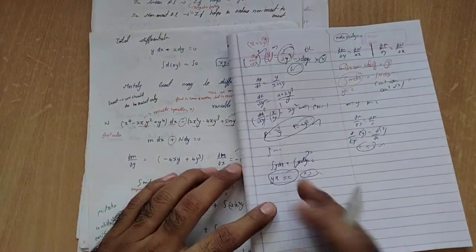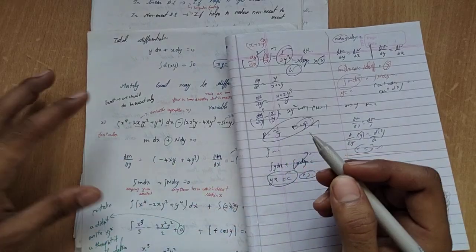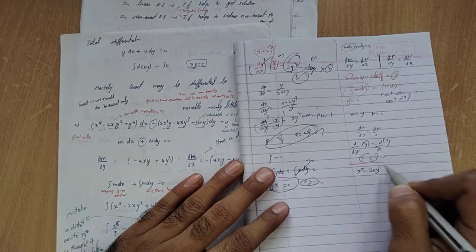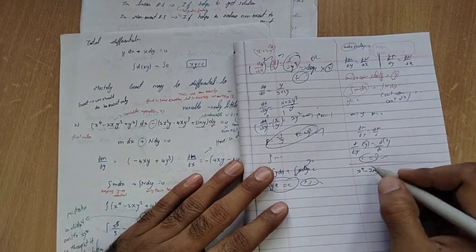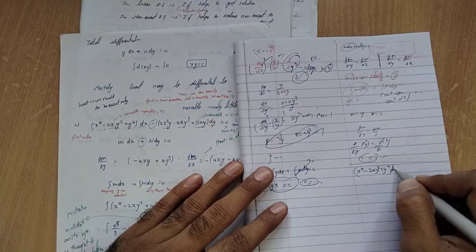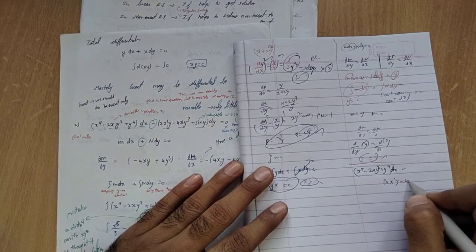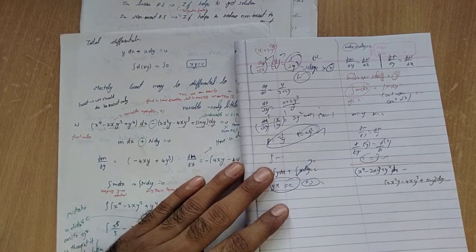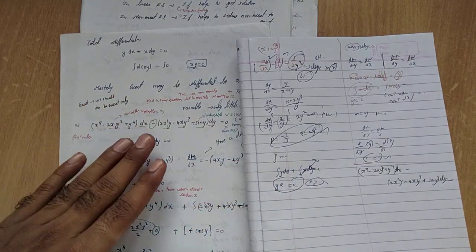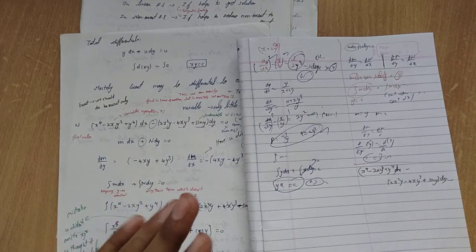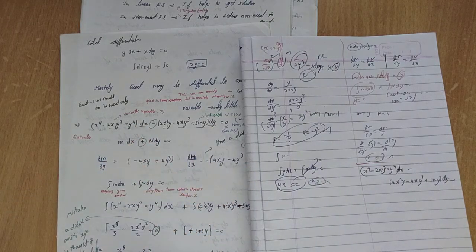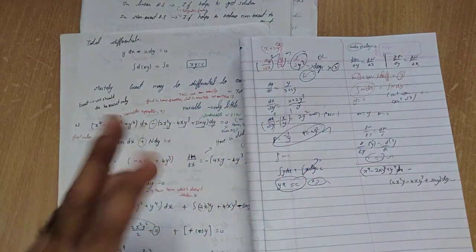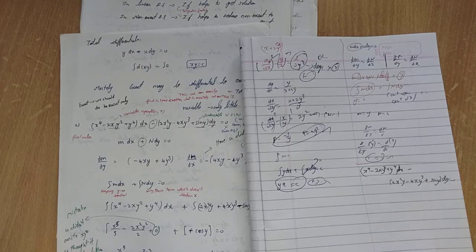So let's go for this one: x power 4 minus 2x y square plus y power 4 dx, minus 2x square y minus 4x y cube plus sin y dy equal to 0. Definitely we can't convert this into separable variables, so it is not possible that way. So we go to the normal form.